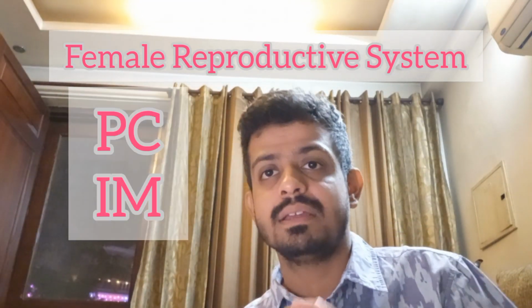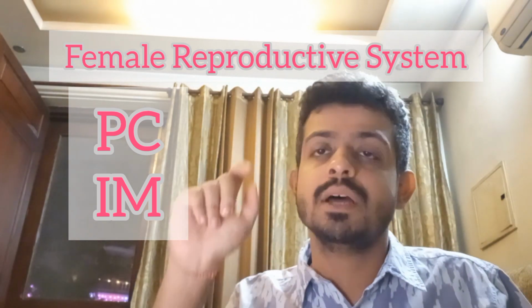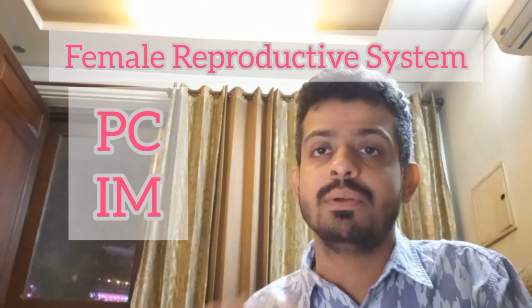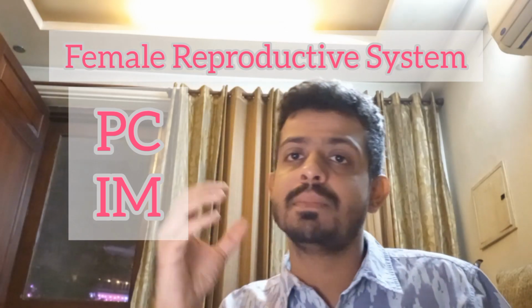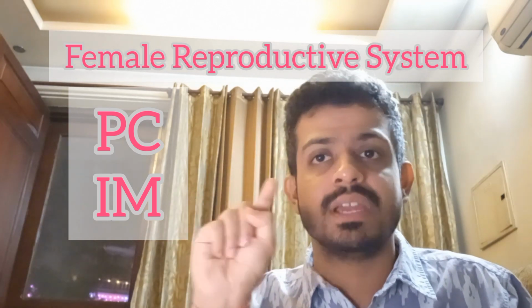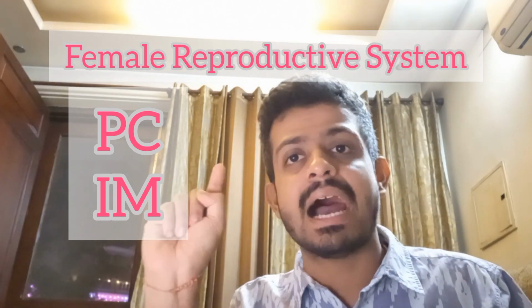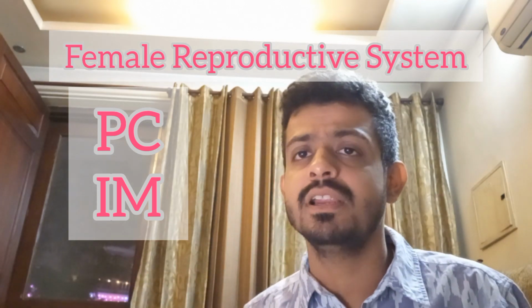The stroma inside near the ovary is divided into two parts, the peripheral cortex and the inner medulla. How will you remember them? Just remember "I am": I stands for inner, M stands for medulla. I am inner medulla, and then you have PC, that is peripheral cortex.